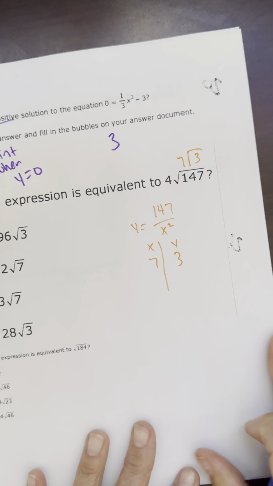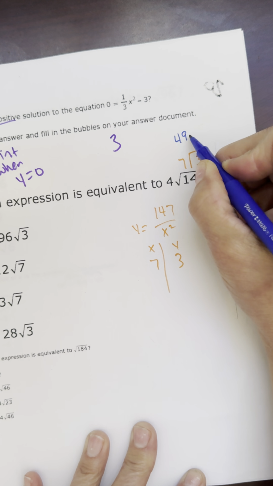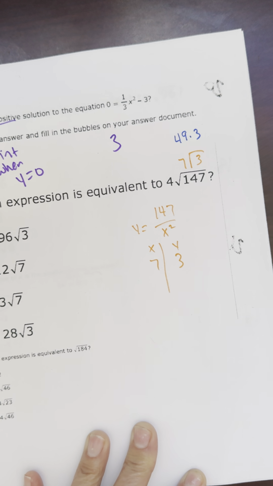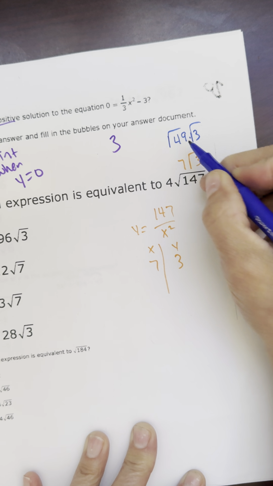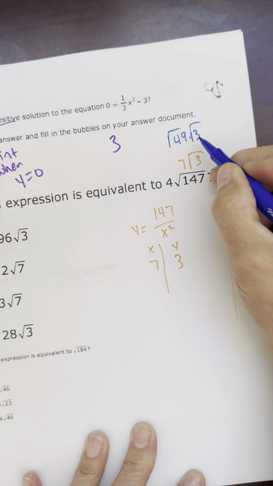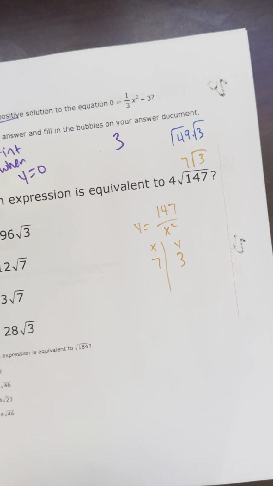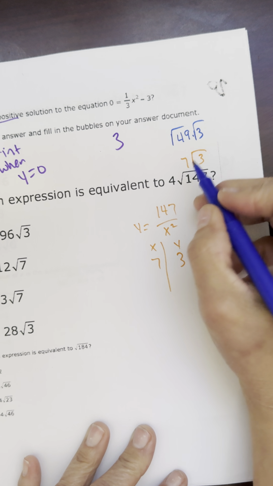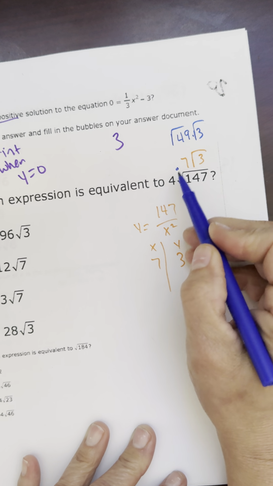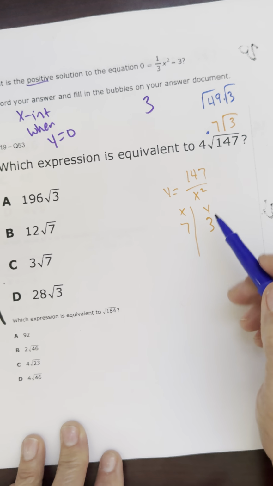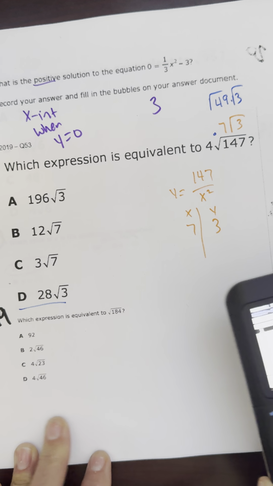And so where did that come from? So 7 squared is 49. So 49 times 3 equals 147. So the square root of each, the square root of 49 is 7. The square root of 3 doesn't come out. It stays the square root of 3. So the 7 and the 4 on the outside, you multiply those. So 4 times 7 is 28. So you end up with 28 and the square root of 3.